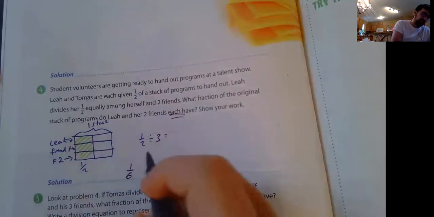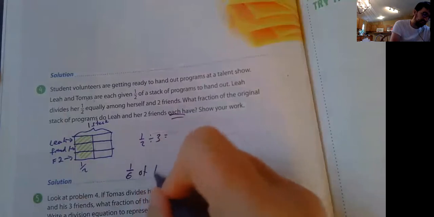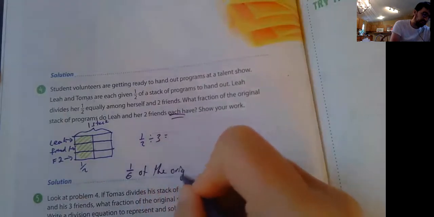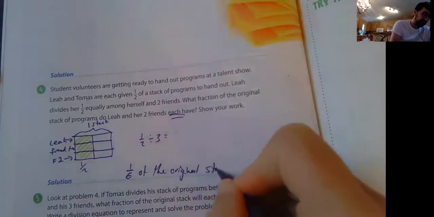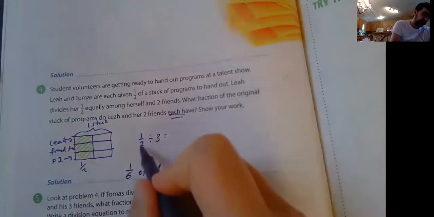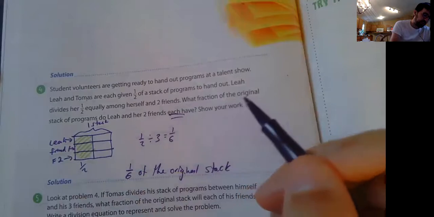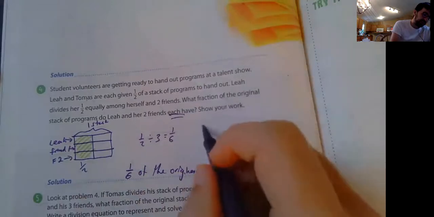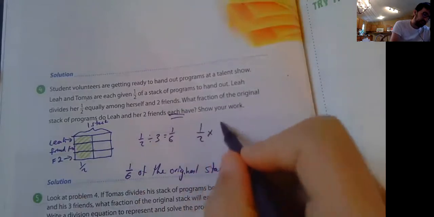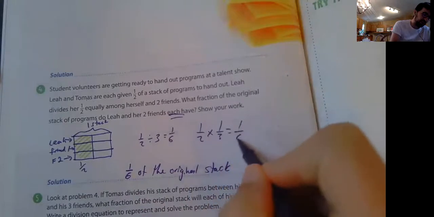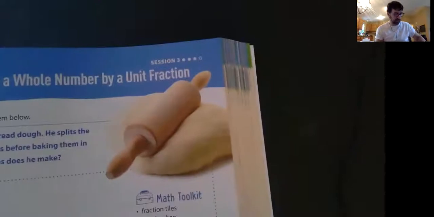She has 1/6 of the original stack. So 1/2 divided by 3 equals 1/6. Naturally, if I think about multiplication, this should be 1/2 times 1/3. That equals 1/6, right? You can obviously pause that and go back if you need to.